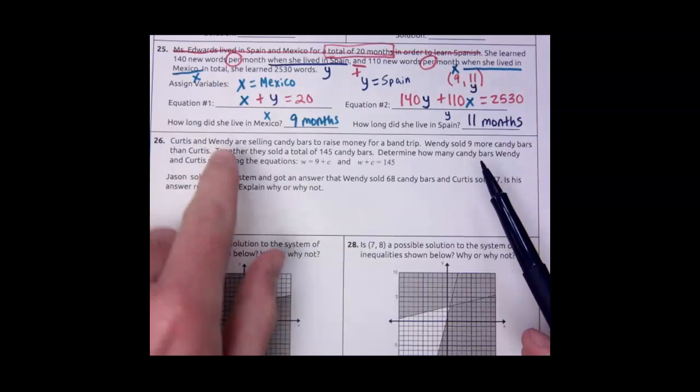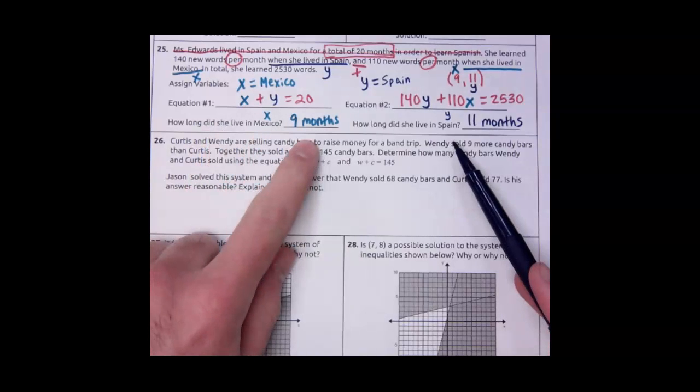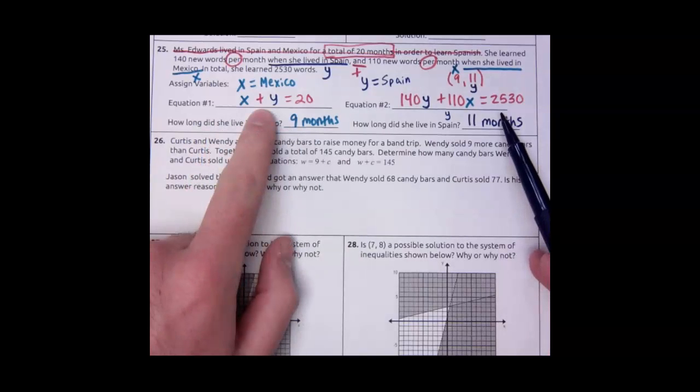Okay, so on the test, when it asks you to tell how long she lived in Mexico and how long she lived in Spain, you have to remember to make your equations first and then plug them in. Okay, let's take a look at 26.